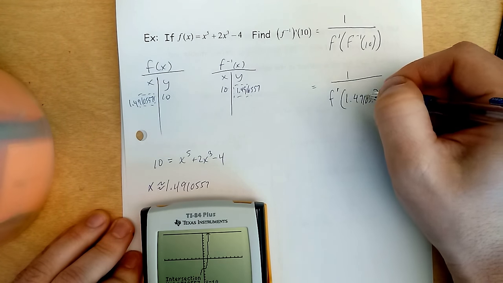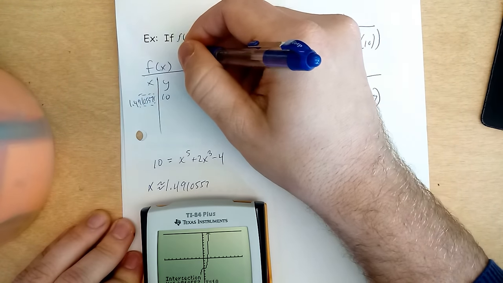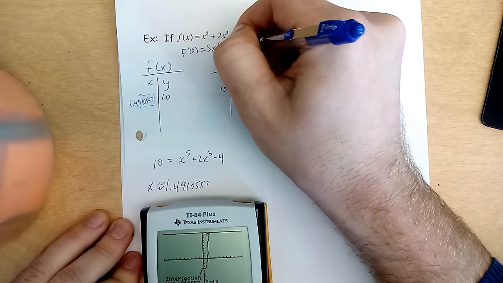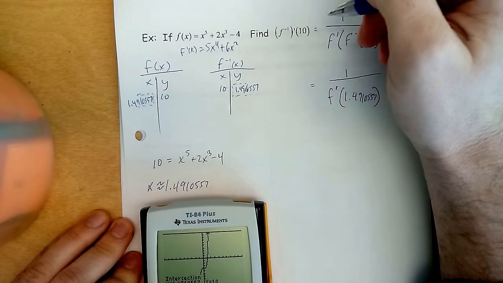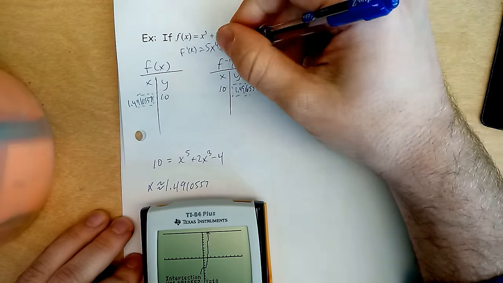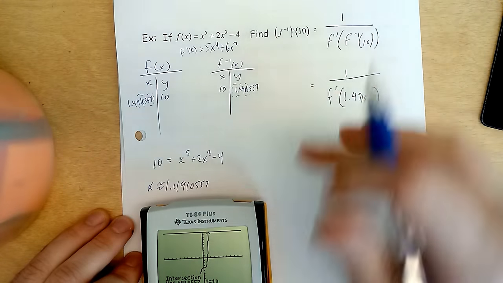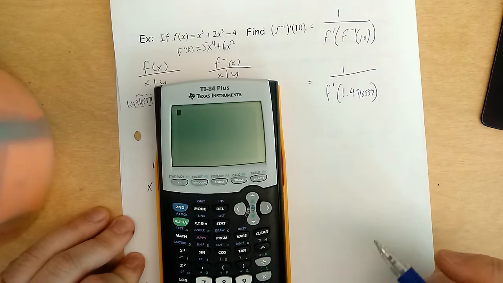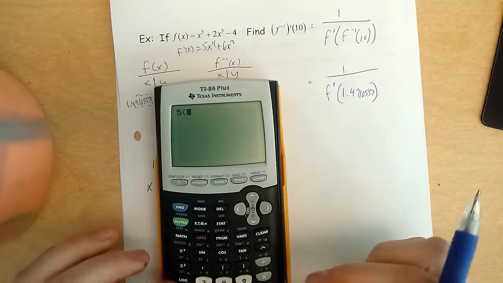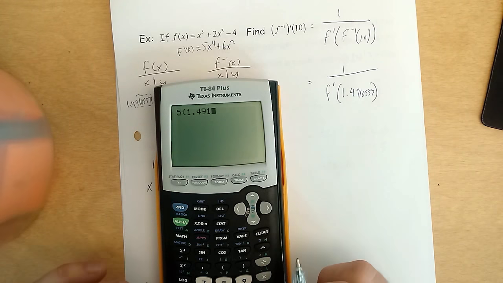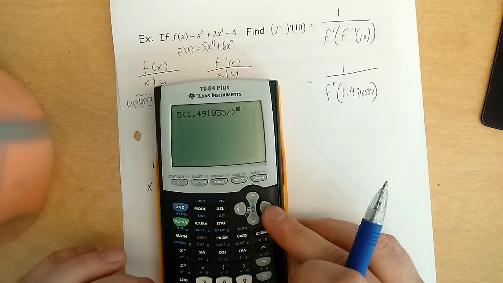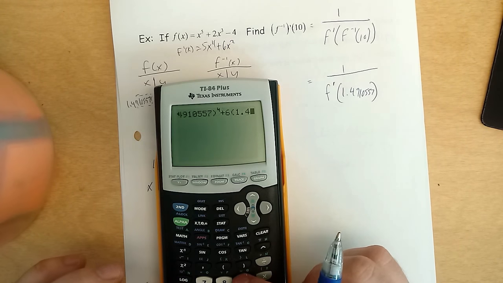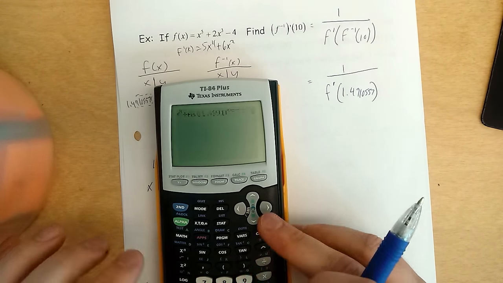So f prime of that, well, f prime's just take the derivative of that, right? 5x to the fourth plus 6x squared. Oh, that's it. And look, no reason to do this by hand, because we needed the calculator to solve. So I'm going to use the calculator here. So 1.4910557 to the fourth plus 6 times 1.4910557 squared.